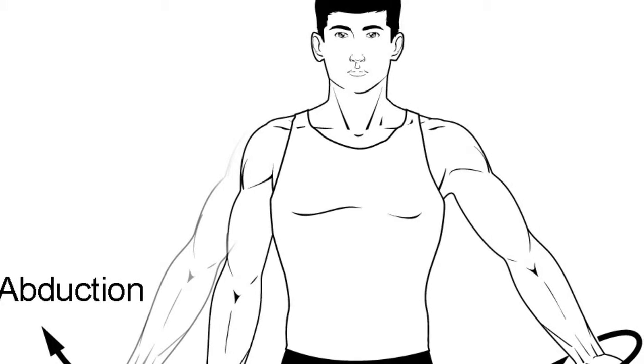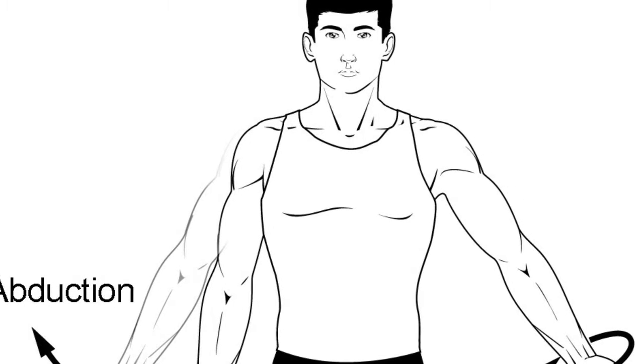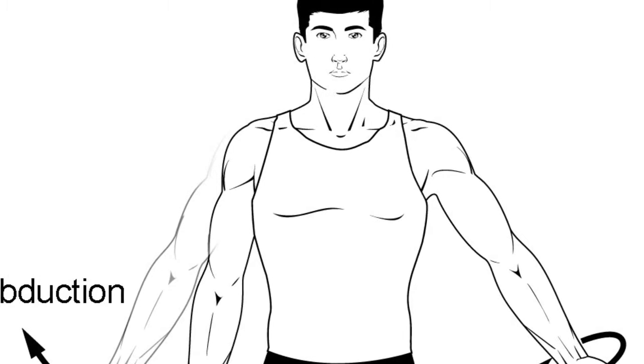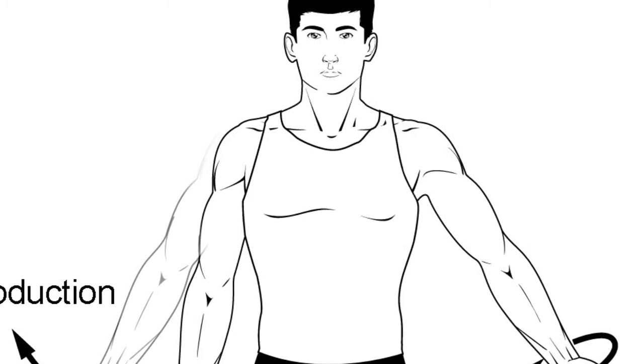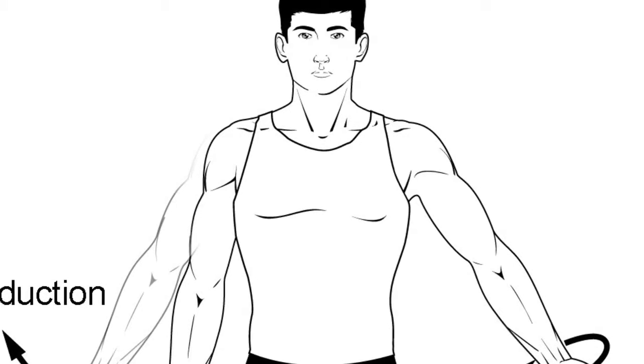Adduction also occurs on the coronal plane, but is lateral to medial. It is moving the limb medially across the midline of the body or bringing the fingers or toes together. An example of this is lowering the arm laterally downwards. Another example is bringing the fingers together.